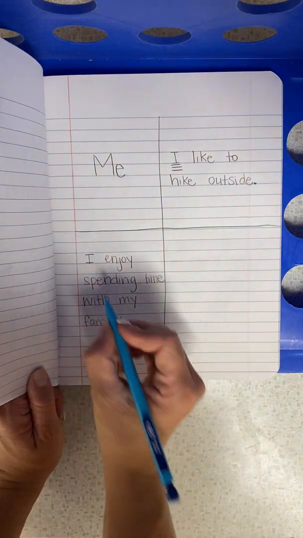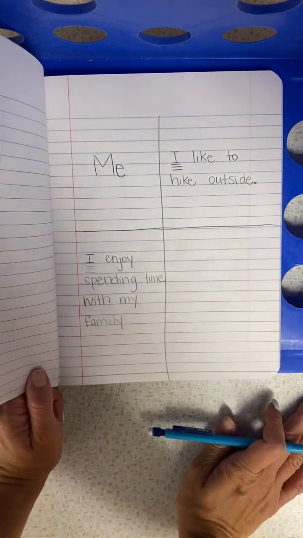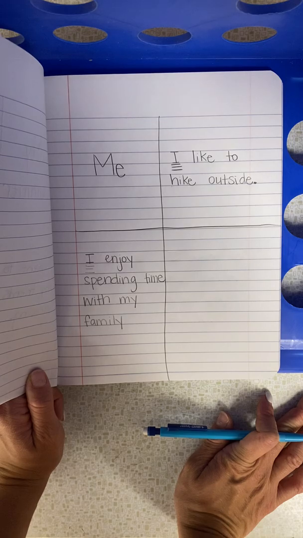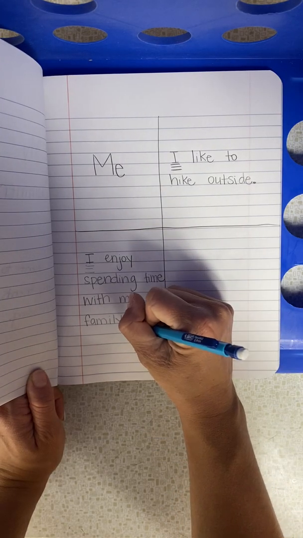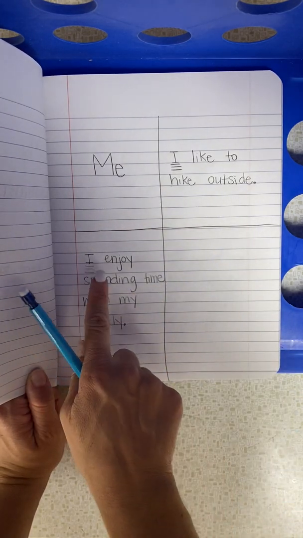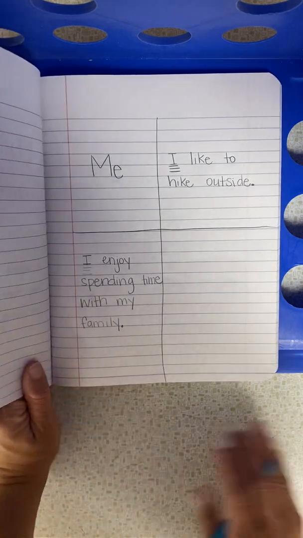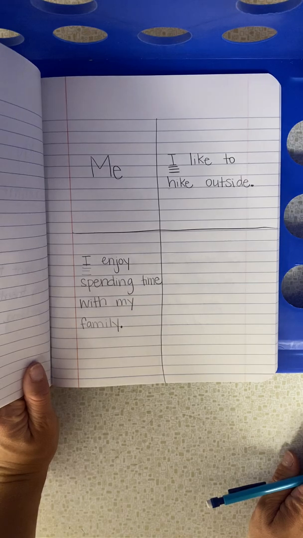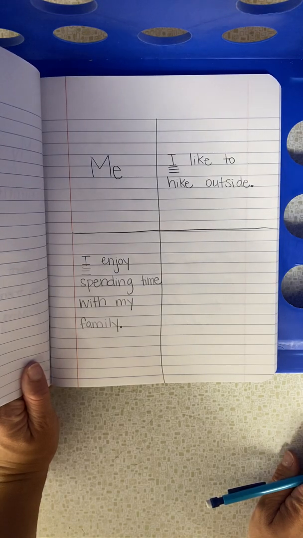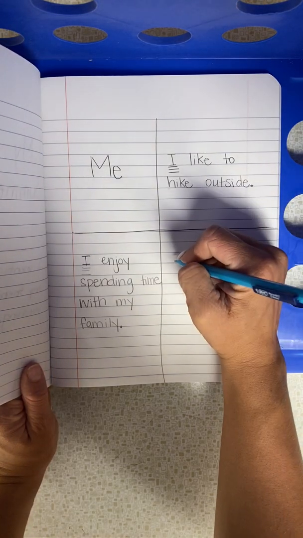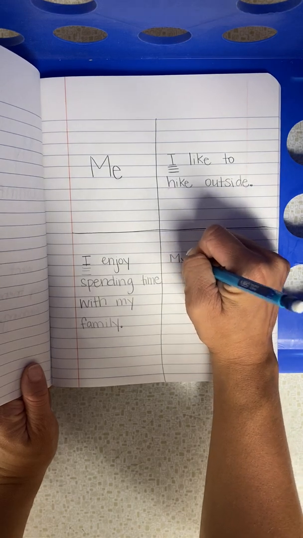Now, I did start with a capital letter, but what am I missing from this sentence? I am missing a period. Be sure to add my period. I am also spacing my words with white spaces. Okay? I need to think of one more thing that I want to tell you guys. So I'm going to think, and I'm going to tell you something you might not know about me.